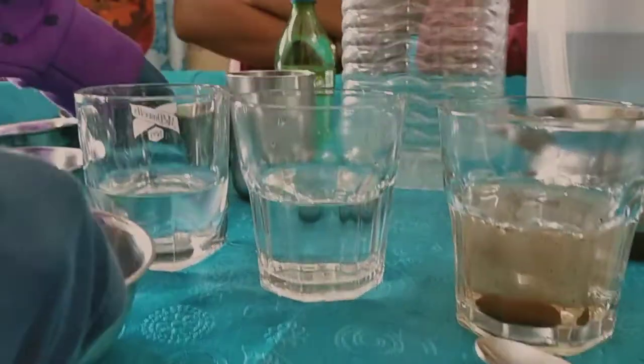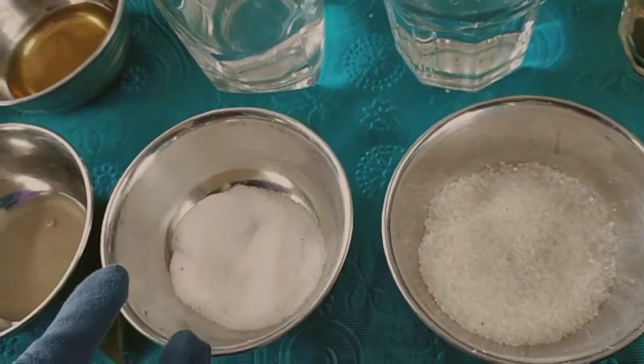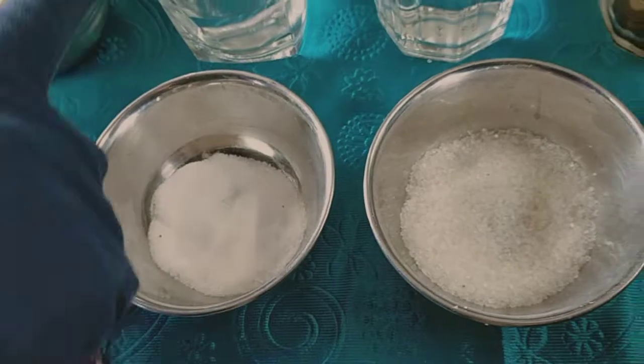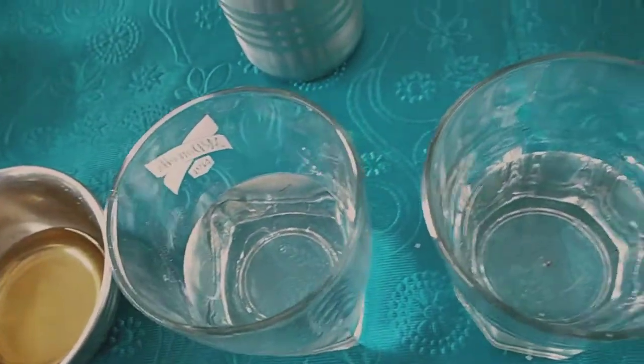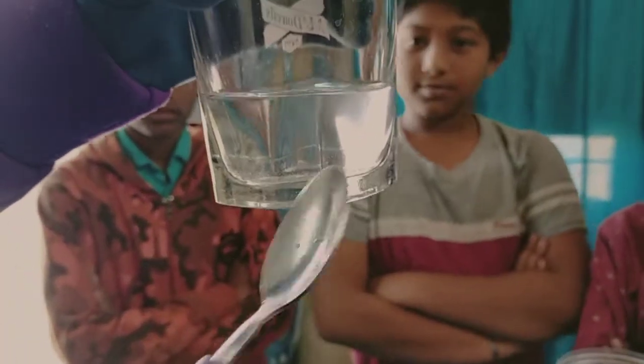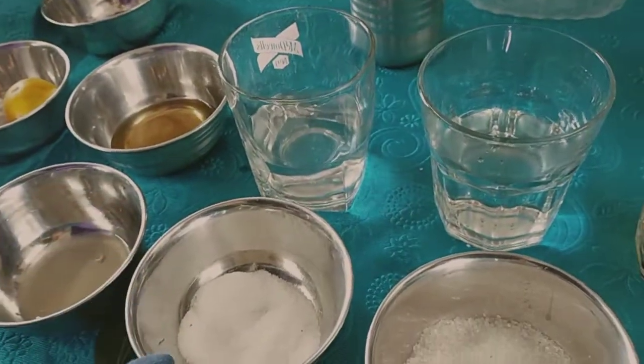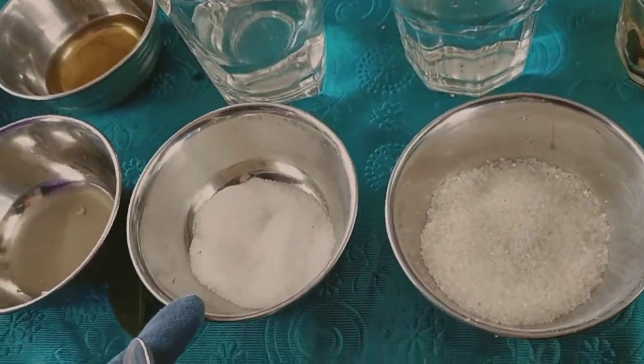So see here, salt and sugar. These are soluble substances. Salt is a solute and water was the solvent. You added salt to the water and mixed it. You got salt water, and you cannot see salt here. It got completely dissolved. That means salt is a soluble substance.